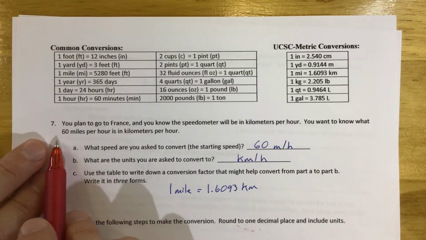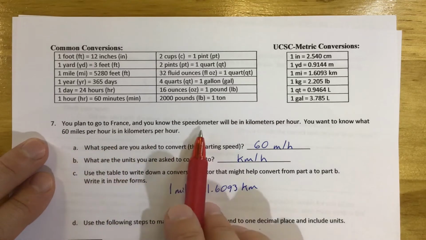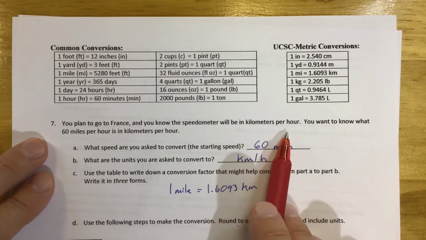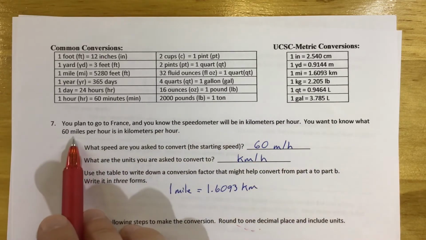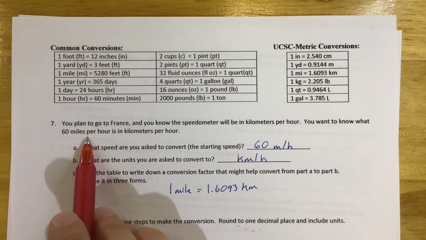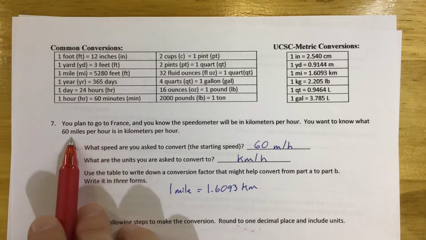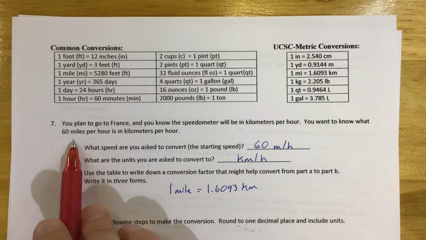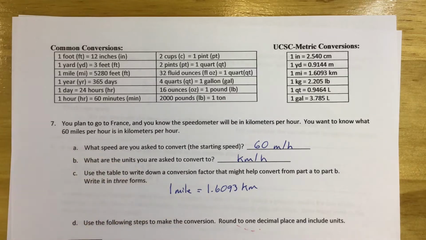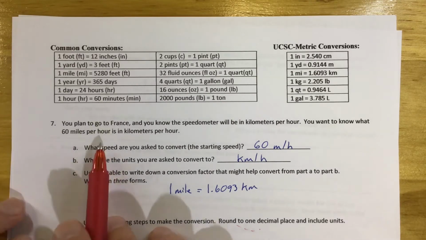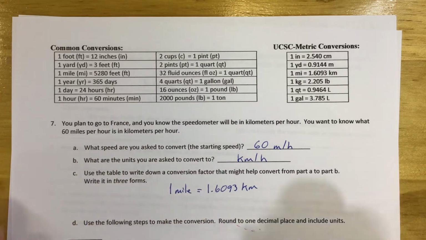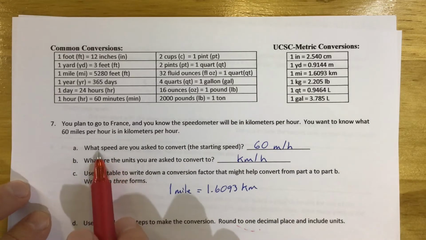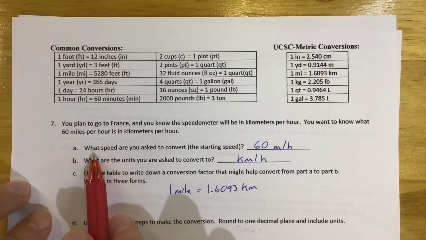All right, so number 7, you plan to go to France and you know that the speedometer is going to be in kilometers per hour. Not our miles per hour, but kilometers per hour. You would like to know what 60 miles per hour is in kilometers per hour. It's a good question because we all have a sense of what 60 miles per hour feels like, and if that's a typical speed that you might be driving, then you might want to know what number would match up as far as the kilometers per hour. Not that understanding why we're converting is the purpose here. We just need to know how to do it.